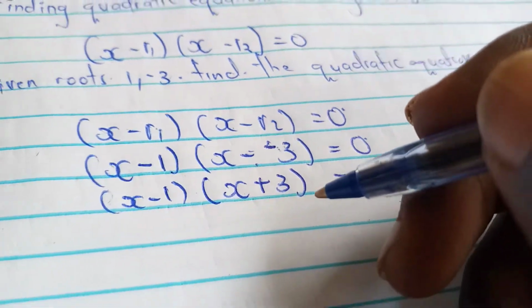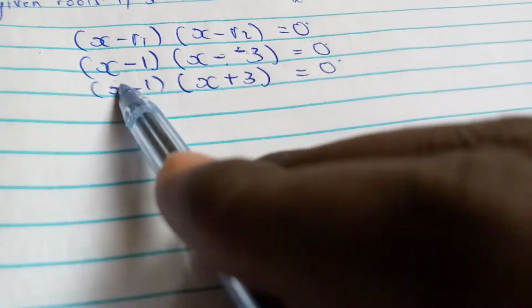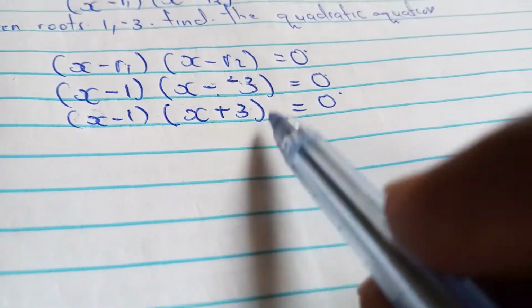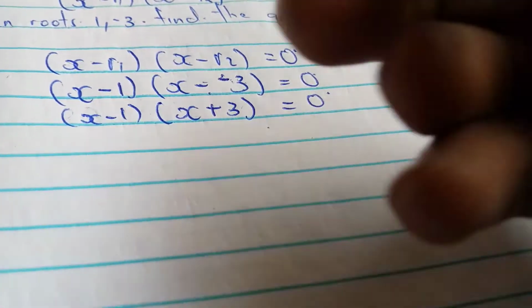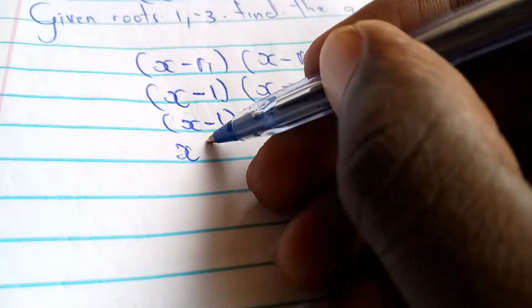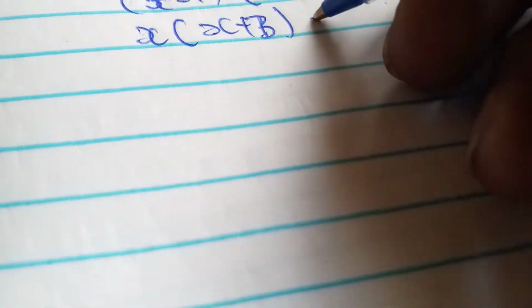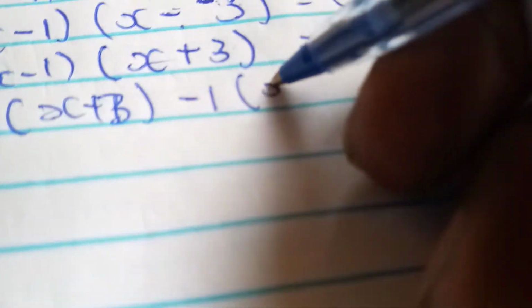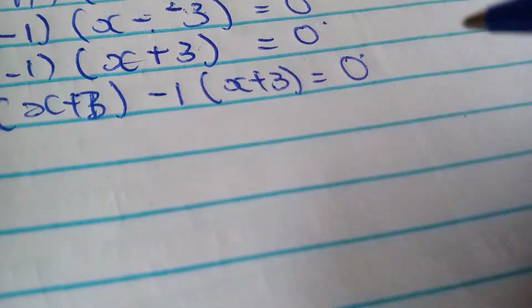So at this particular point of time we multiply. Remember we said when we multiply, we take x times the whole of this bracket and the negative 1 times the whole of that bracket. So we shall get x times this bracket, which is x plus 3, and then negative 1 times the whole of the other bracket, which is x plus 3. That's how literally they multiply this bracket.